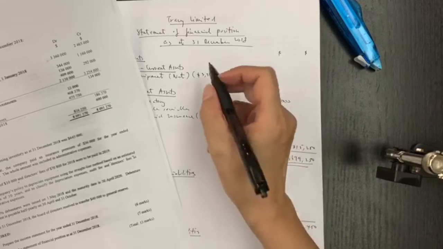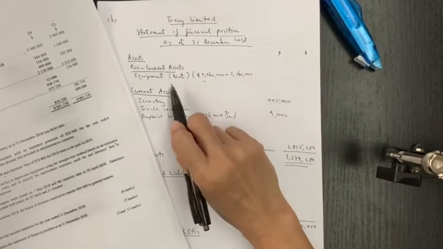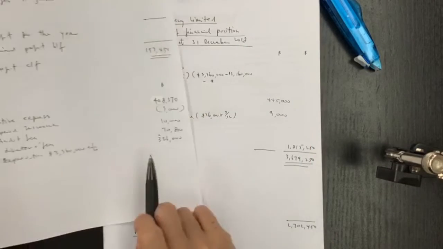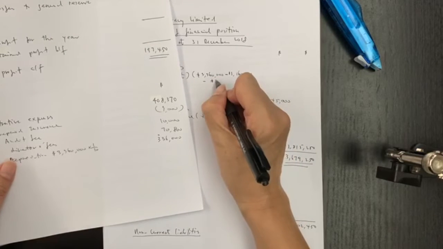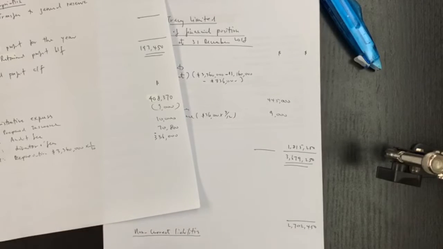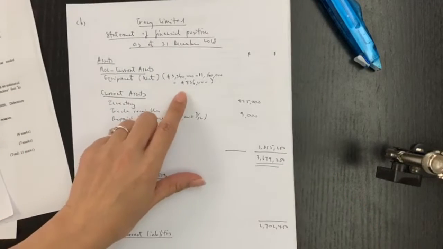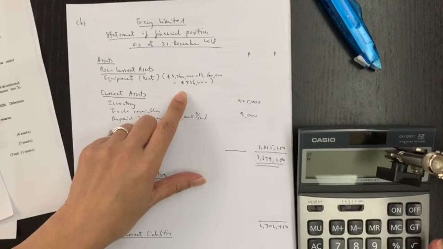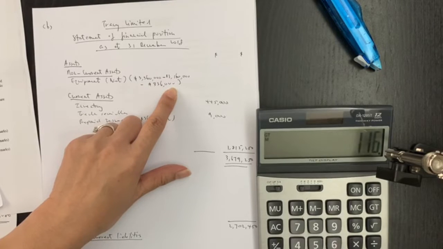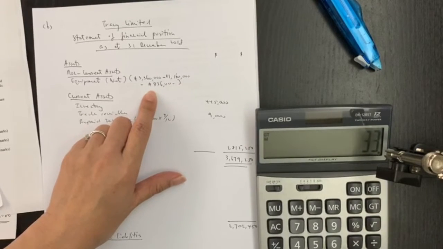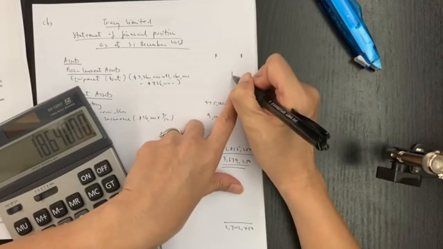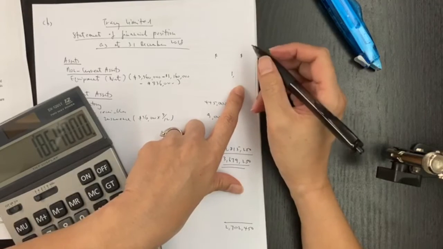If you don't use brackets here, the value of non-current assets goes down further by the depreciation provided for the year, which is 336,000. Then you can use your calculator to get the net book value for equipment. So minus 1,160,000, and then minus 336,000. So I have this as the net book value, which is non-current assets for equipment.